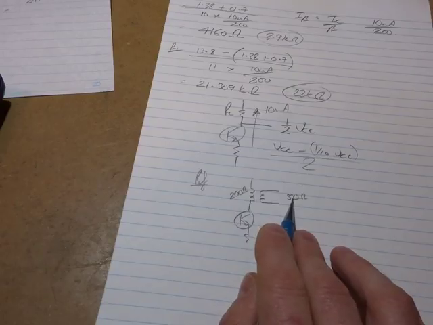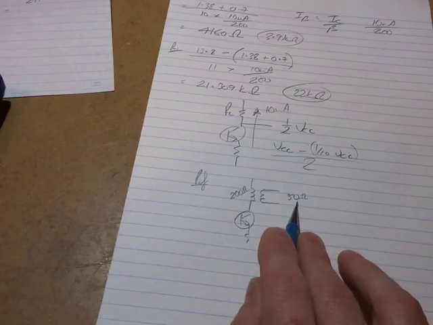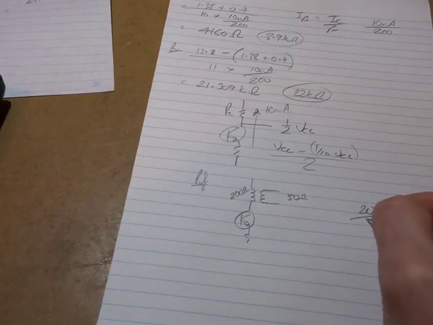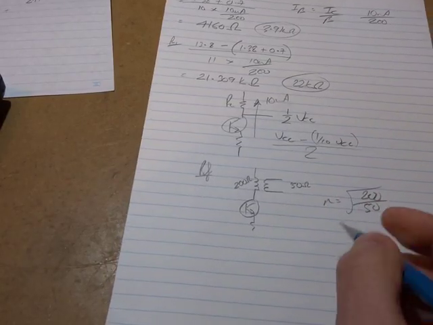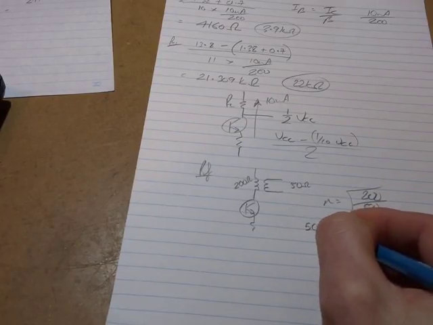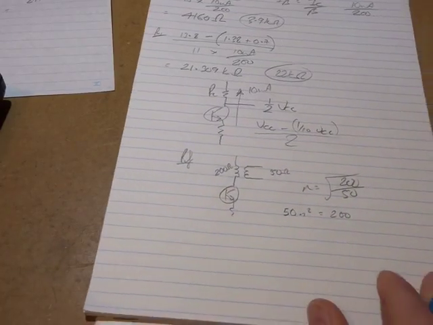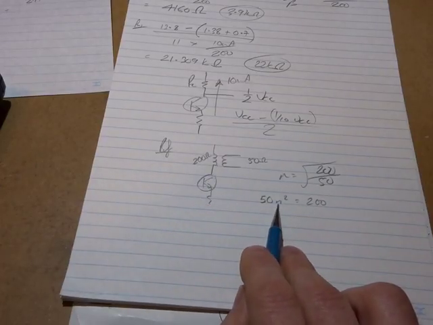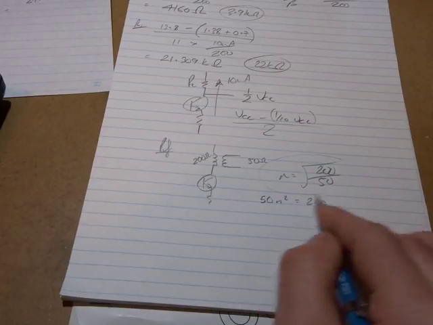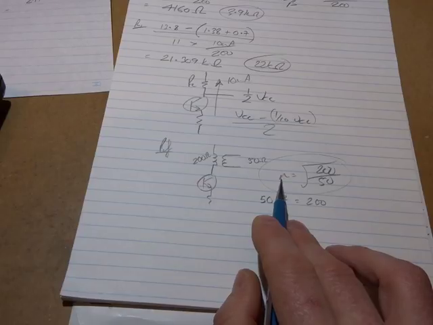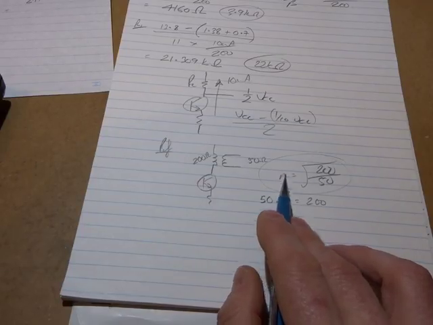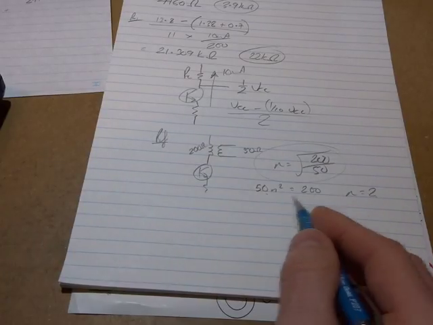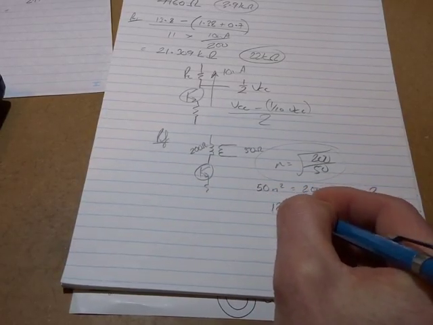So then we need to work out a transformer that would transform 50 ohms up to 200 ohms. As we've seen in the past, the square root of 200 divided by 50 will give us n. Why that arrangement? Because 50 times n squared equals 200, which is the typical formula for impedance transformation through a transformer. So making n the subject, 200 divided by 50, square root both sides, and you can work out your n. That gives us n equals 2, and then quite a common transformer ratio for the frequencies I'm using would be 12 to 6.